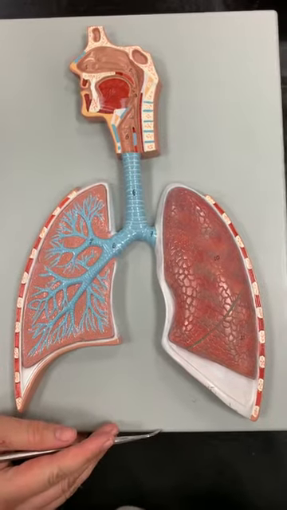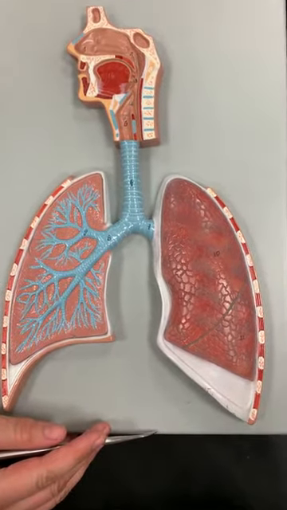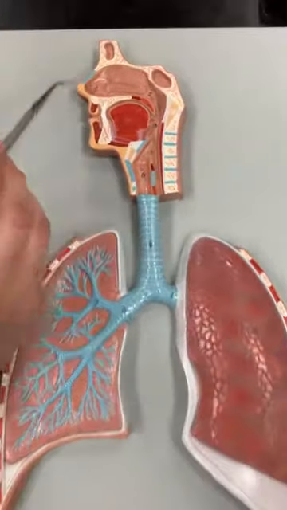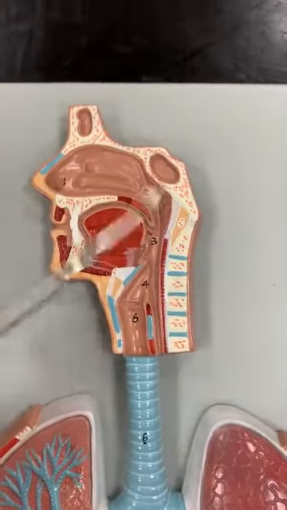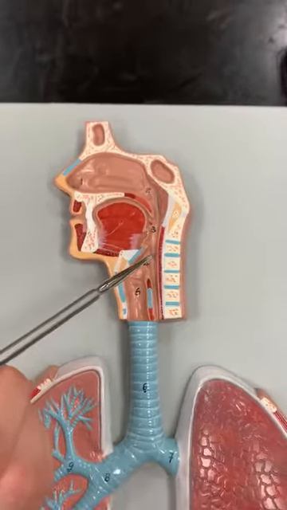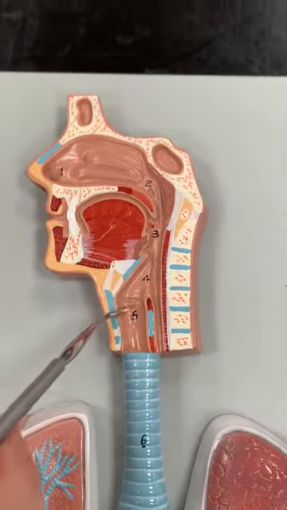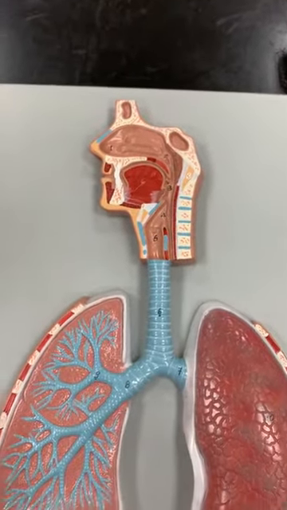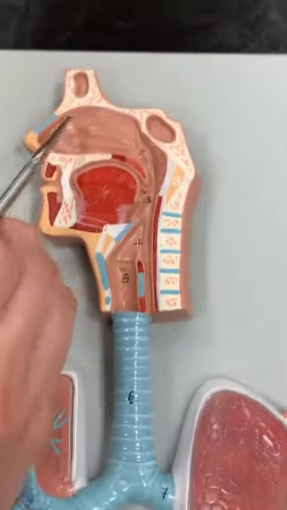All right, this is your respiratory system model. When we talk about your respiratory system, we're going to first start with your nasal cavity, the three sections of your pharynx. We're going to talk about the larynx or the voice box, and then the bronchial tree as it gets over here. So I want to talk about the nasal cavity first.